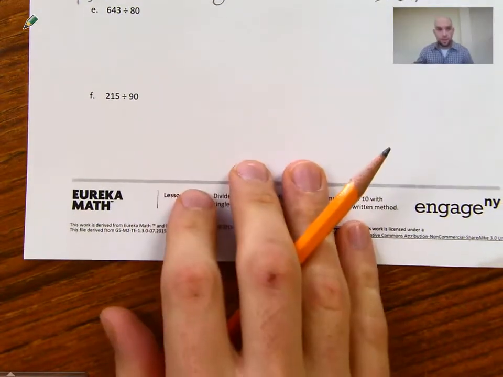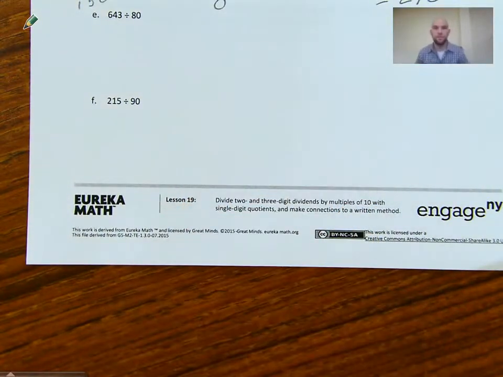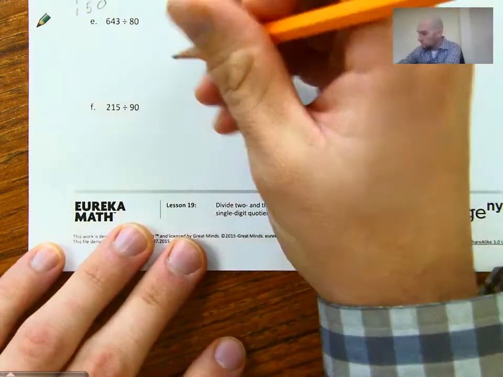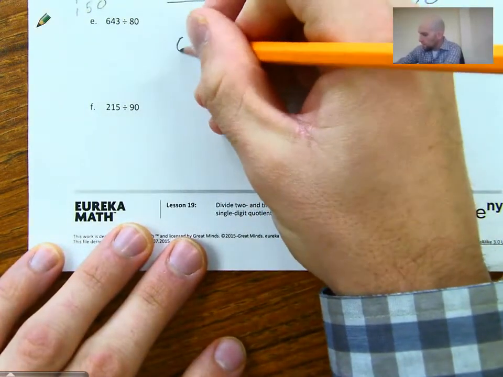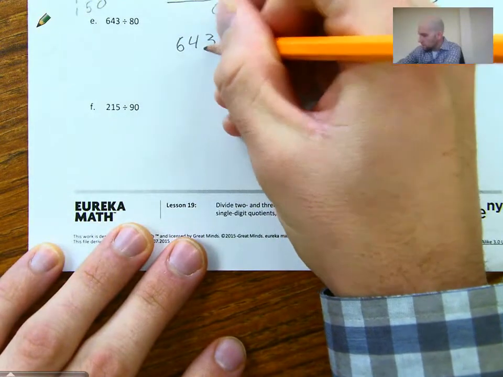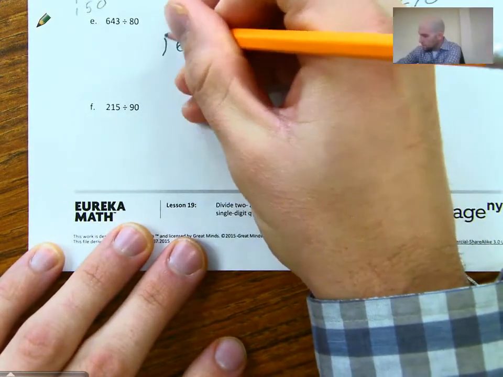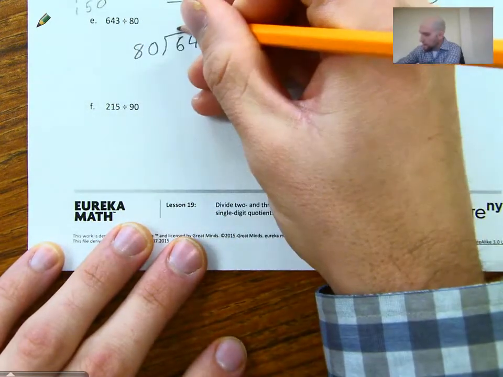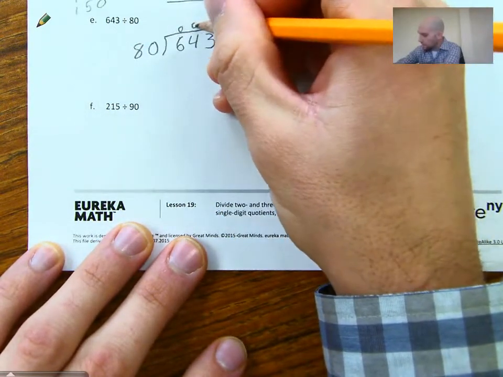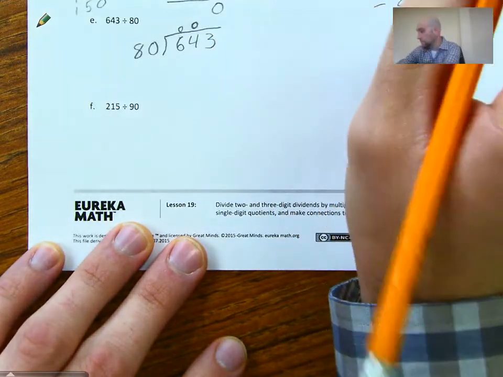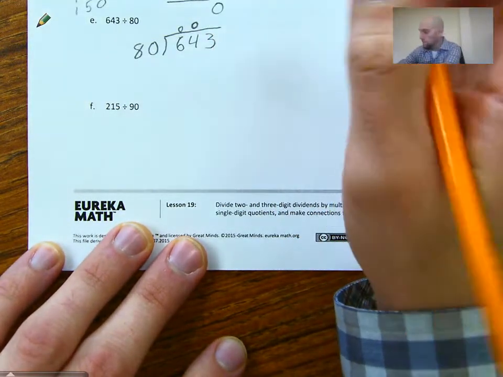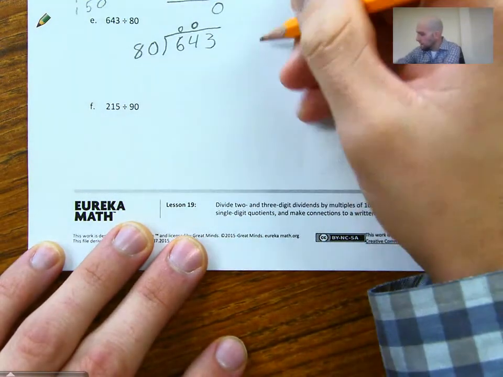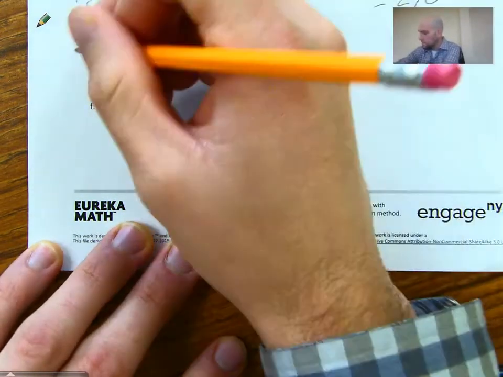Letter E, we have 643 divided by 80. So we have 643 divided by 80. 80 does not go into 6. It does not go into 64, but it will go into 643. So how many times? We'll have to skip count by 80 or by 8.